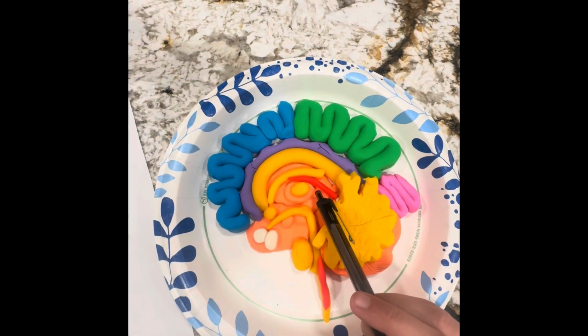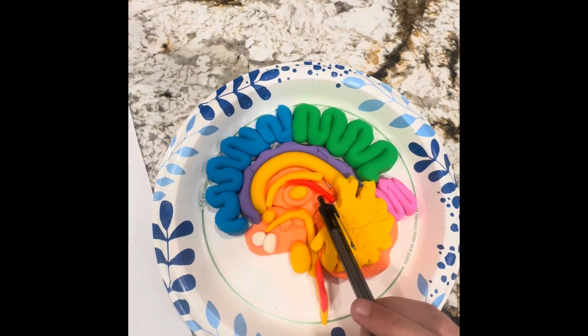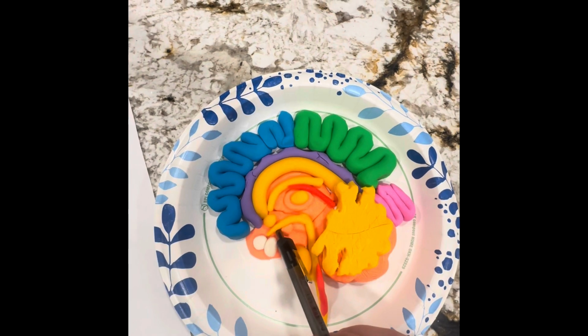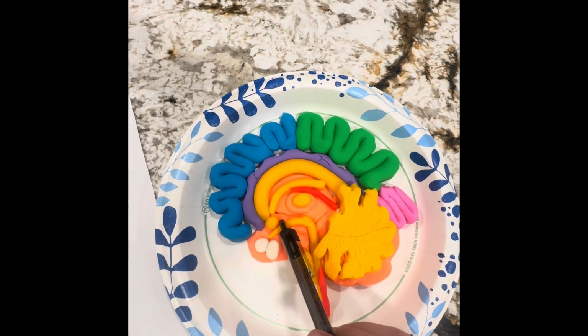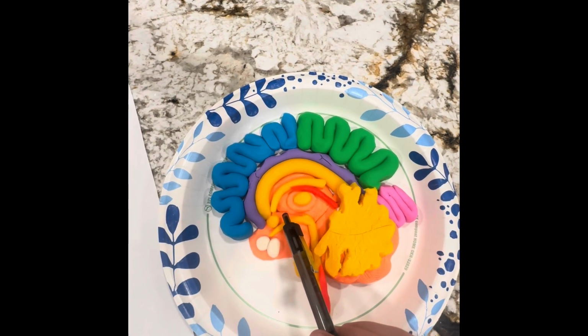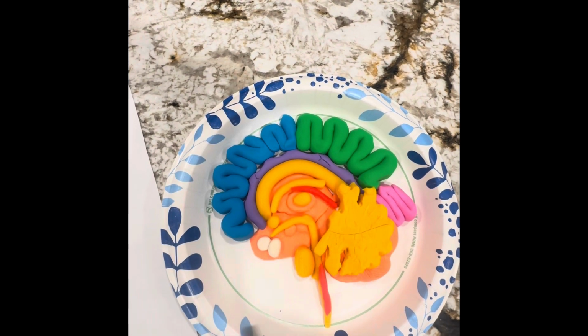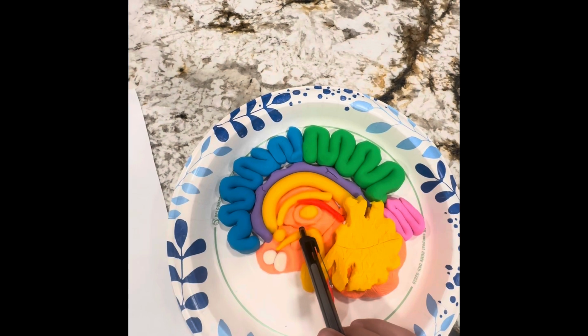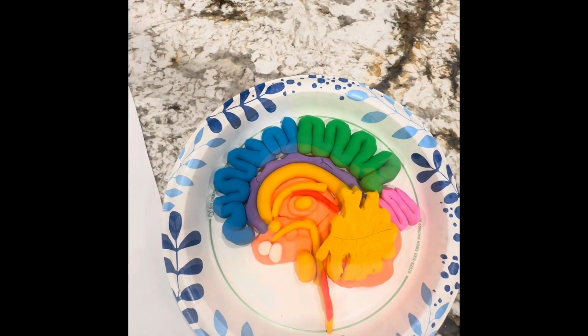This is the thalamus, your body's relay station, where information is processed through your thalamus. This is the hypothalamus, which helps manage your body temperature, hunger, thirst, mood, and sleep and wake cycle. This is your amygdala, a major processing center for emotions.